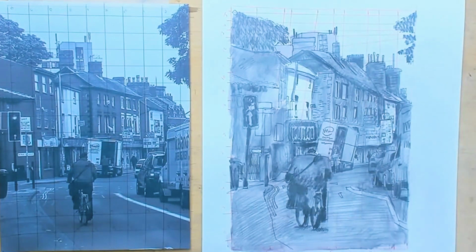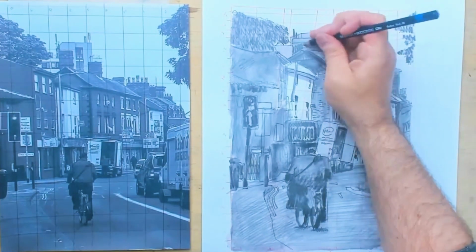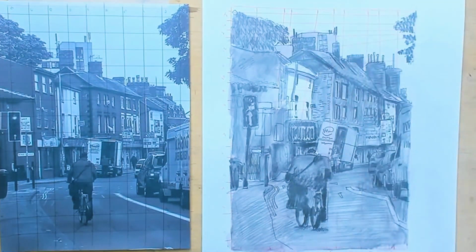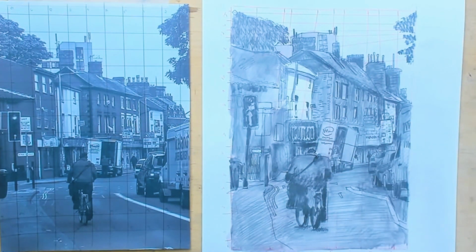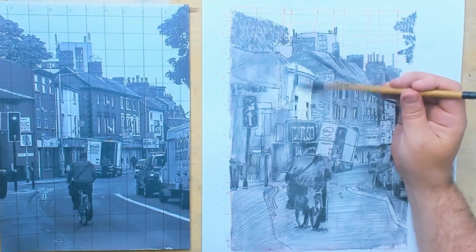Anyway, I did speed this whole exercise up quite considerably for you. So there's not bags of information this week, but hopefully that is going to give you something to have a go with. And hopefully you will enjoy using a grid.